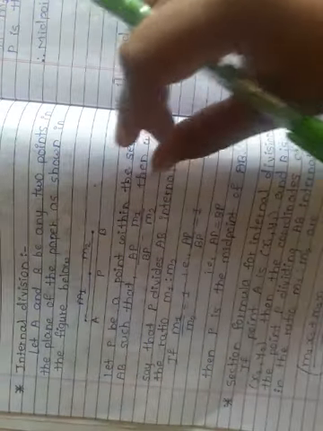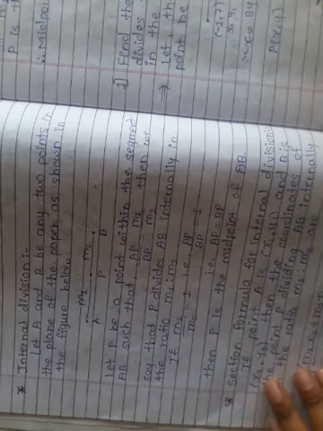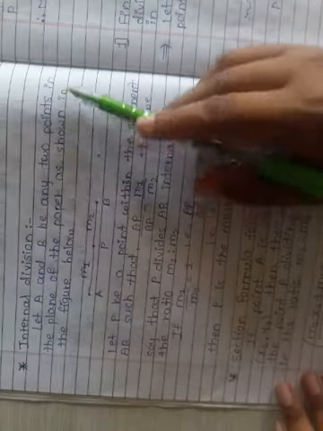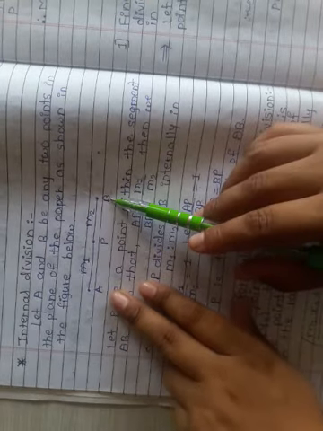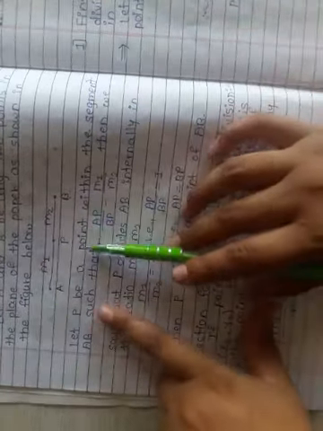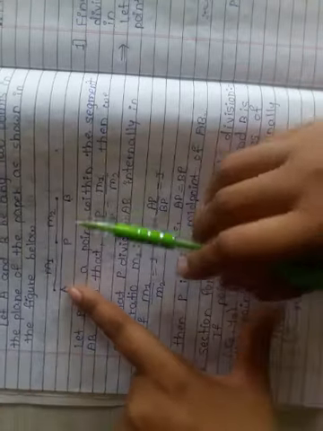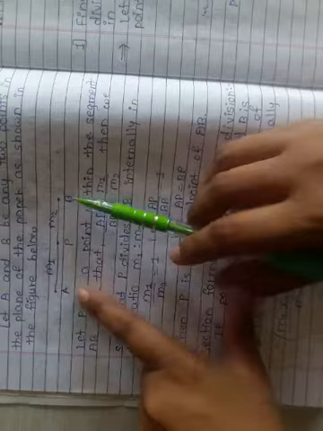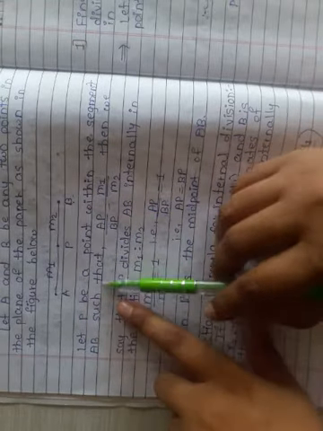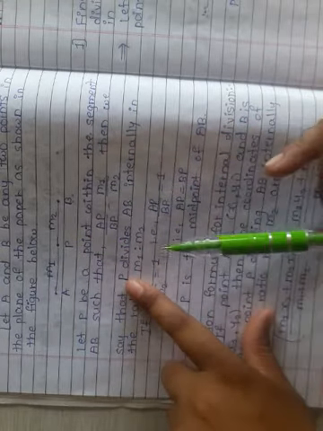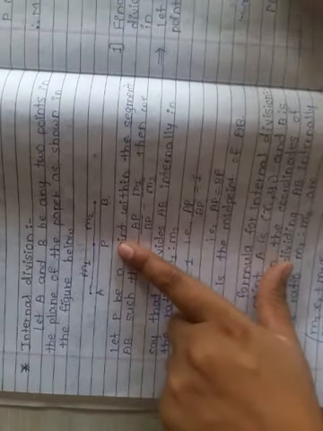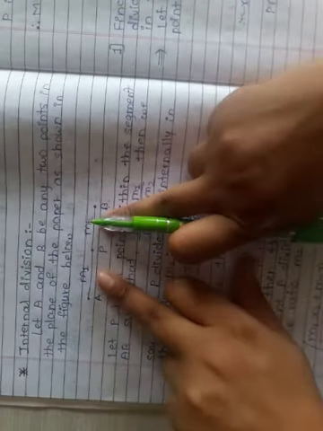So for internal division, we first see its definition. What do we mean by internal division actually? Let A and B be any 2 points in the plane of the paper as shown in the figure. Let P be the point within the segment AB, that is, inside of AB, such that AP upon BP is equal to m1 upon m2. This point P not only divides the segment, it divides it in a ratio, and that ratio is m1 : m2.